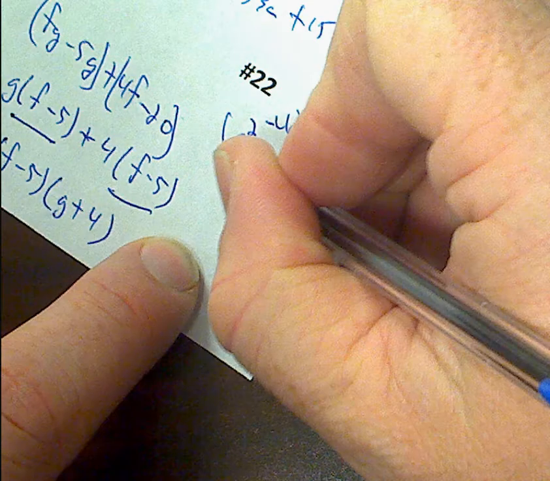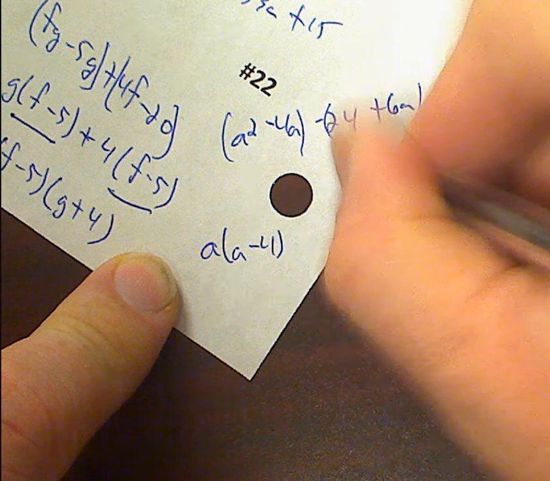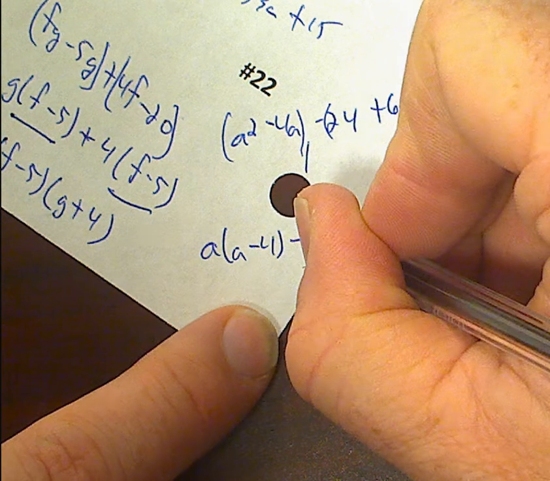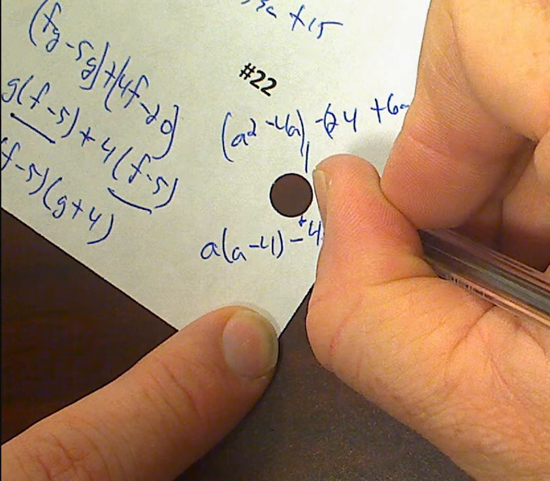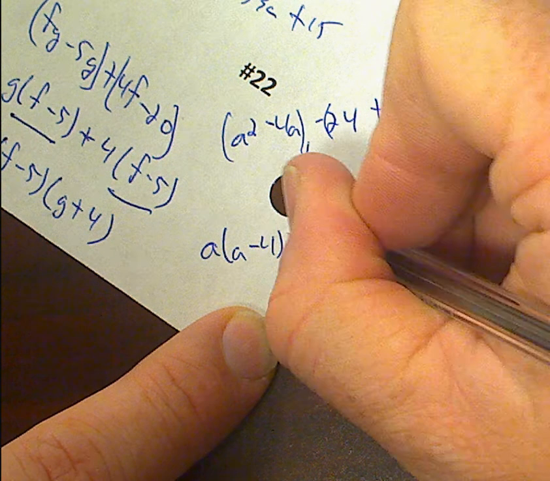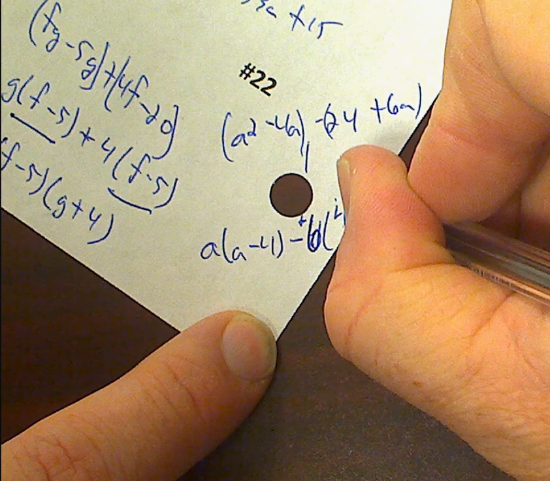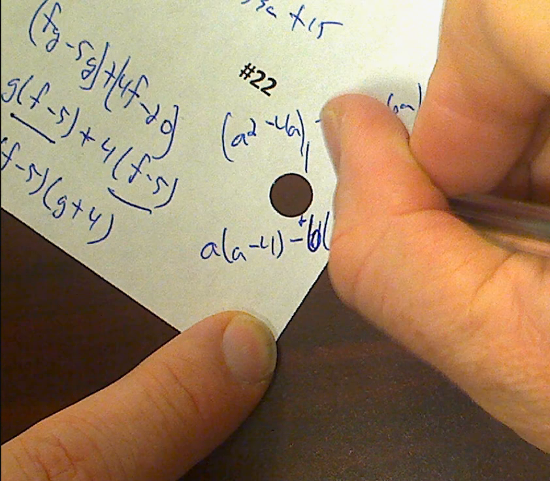So this one has an a, so that leaves me with a minus 4. Bring down the minus. This one has a 4 in common, sorry, they got a 6 in common. So this would be 4 plus a.